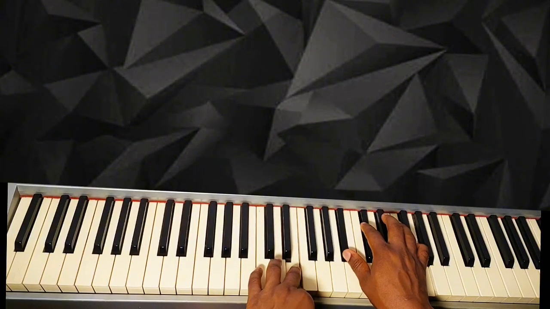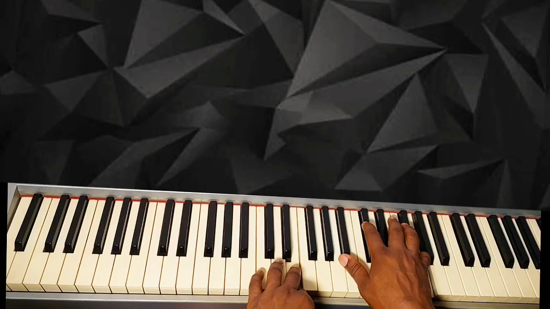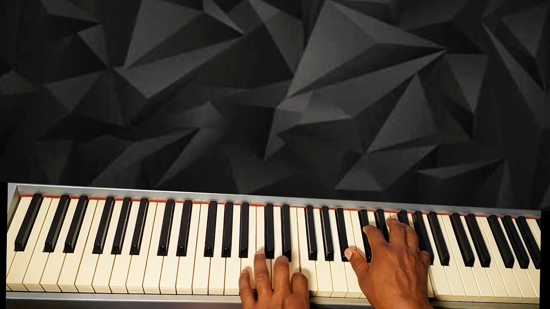So the next one we have is the G and the C sharp for our right hand, the B flat, and our left hand is playing the E.